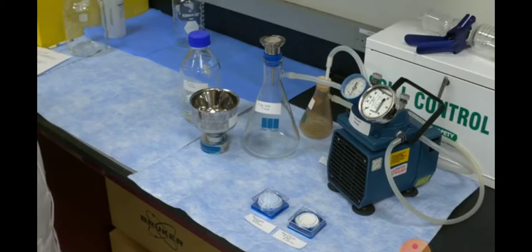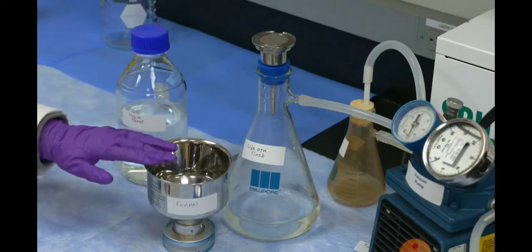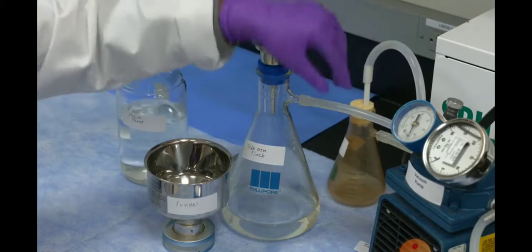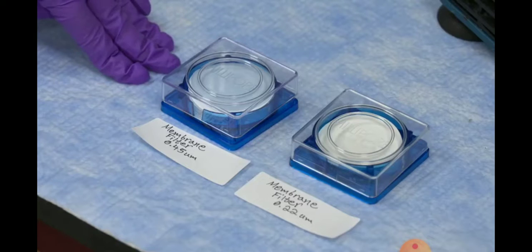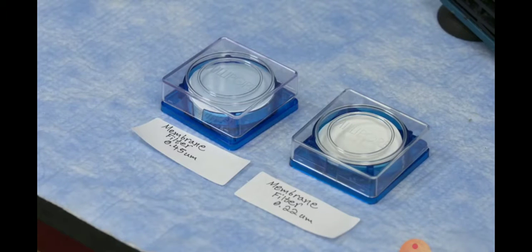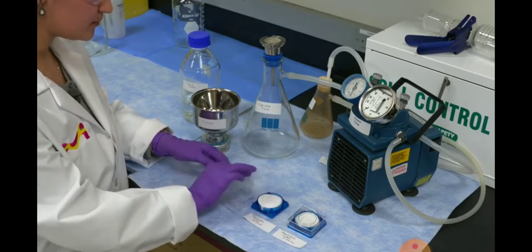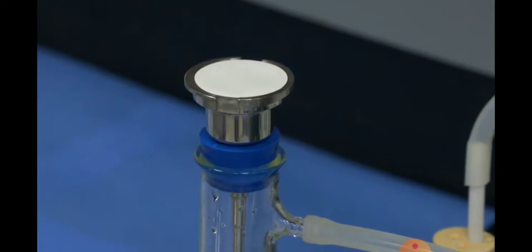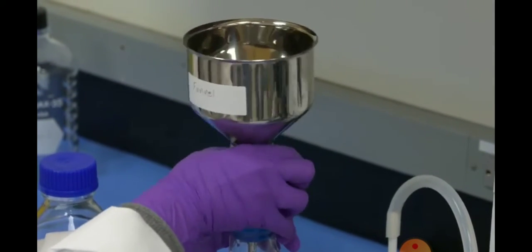To start the filtration process, for the setup, you will need mobile phase, funnel, sidearm, trap, tubing, vacuum pump, and membrane filters. You can either use 0.45 µm or 0.22 µm. To initiate this process, you will select the membrane filter, insert it on the membrane filter holder, then tightly secure the funnel on top of it.